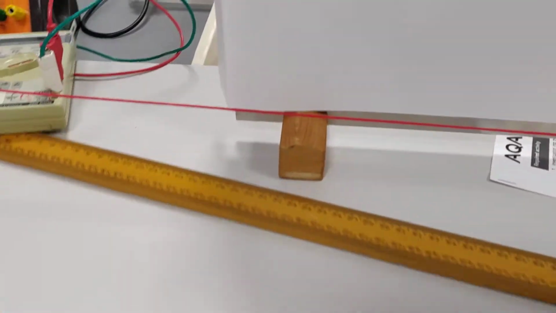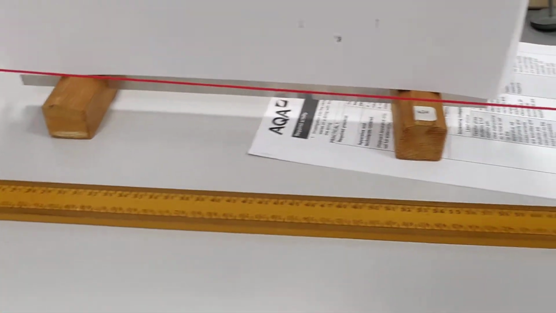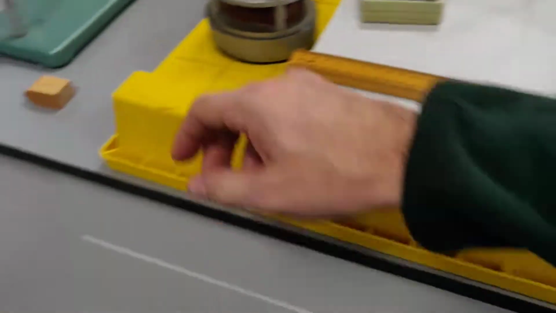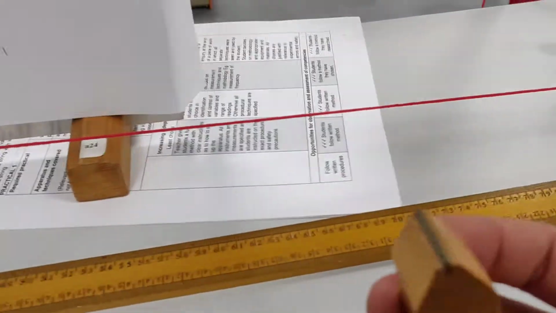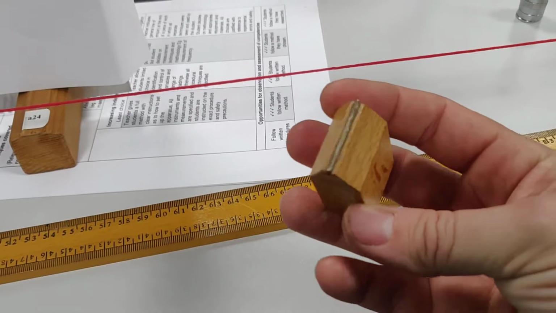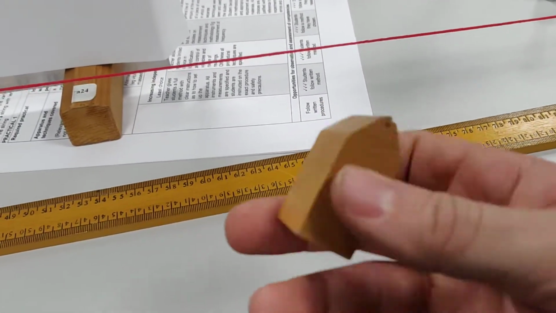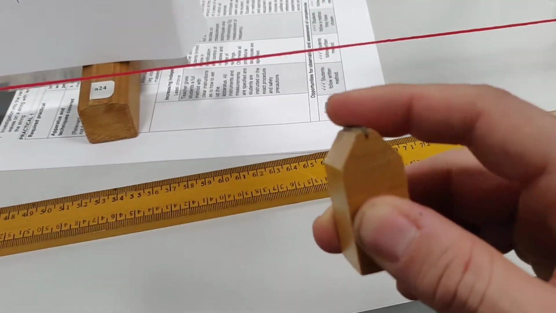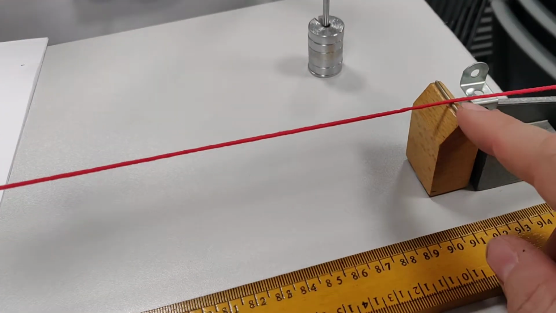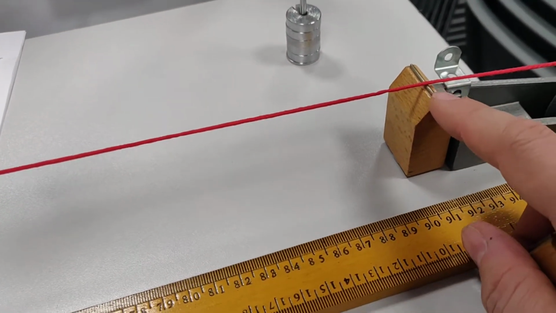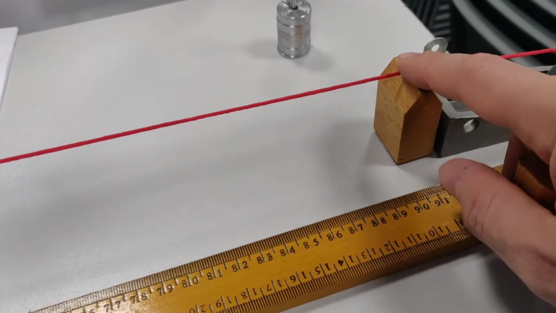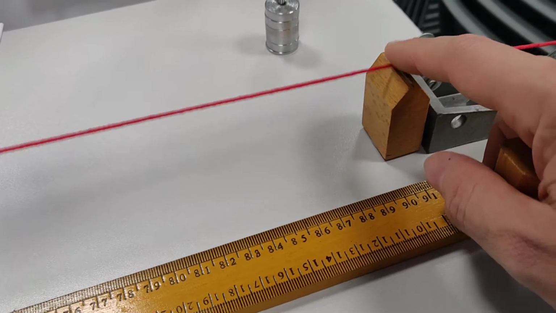I've got a meter ruler here for measuring the length of the string, and I've also got some of these. You don't need these, they're not completely essential. It's just a very small bit of wood shaped like a wedge at the top with a piece of metal, and what that's doing there is it's providing a fixed end point, so the string stops vibrating at that point there before it comes over.